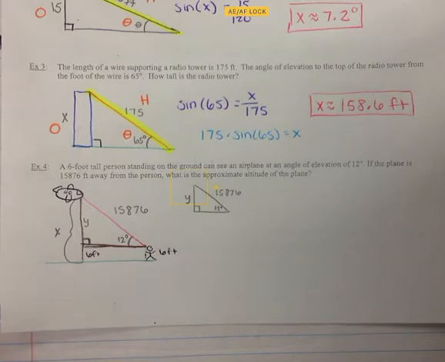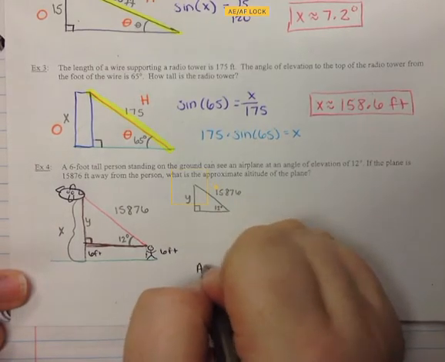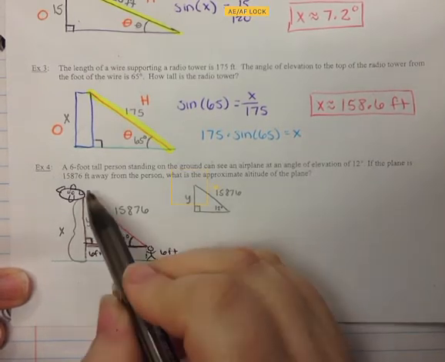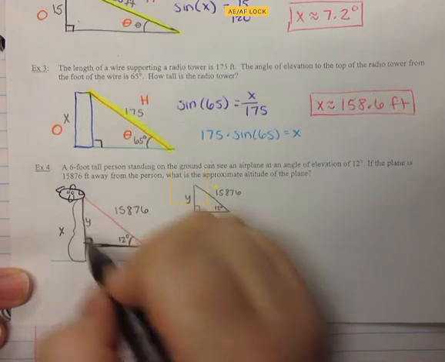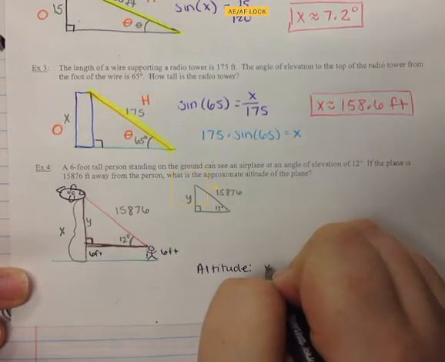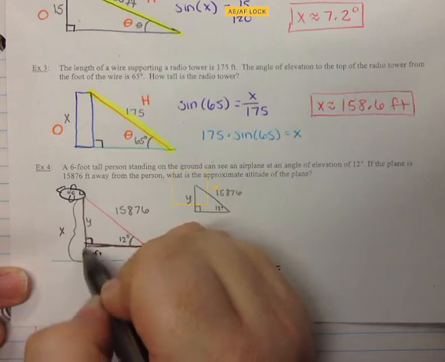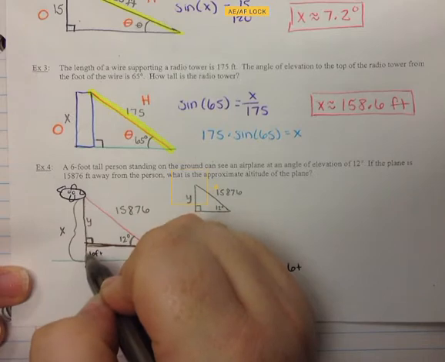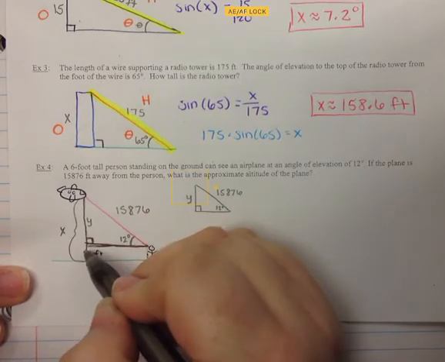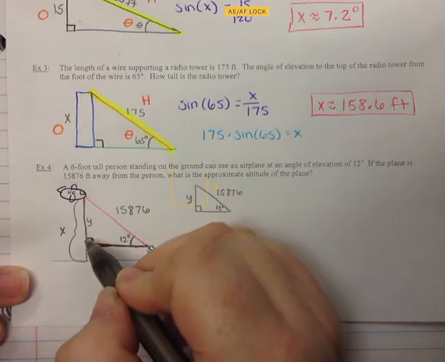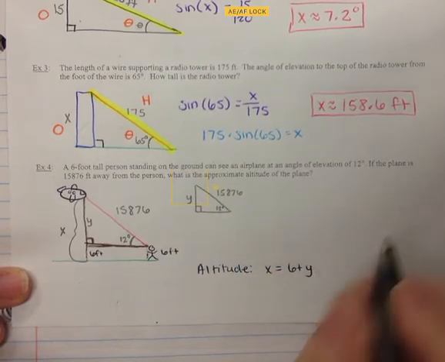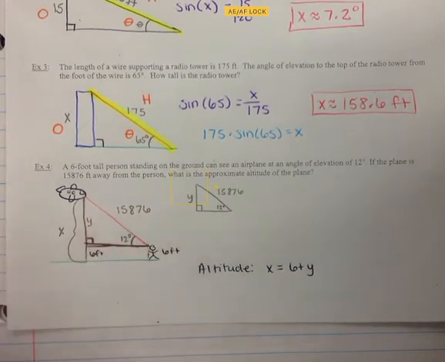My altitude will have to be the entire length, which is x. So x will equal to, I have my 6 feet already, plus whatever I get from this length right here. This is called the segment addition postulate. The two parts of my segment add together to be the whole thing. So I already have my 6, but I have to go up y. I don't know how much y is, but it's going to be 6 plus y. So we have to find out what y is.